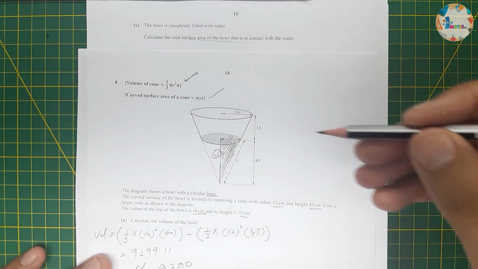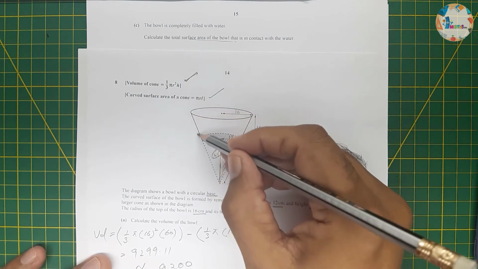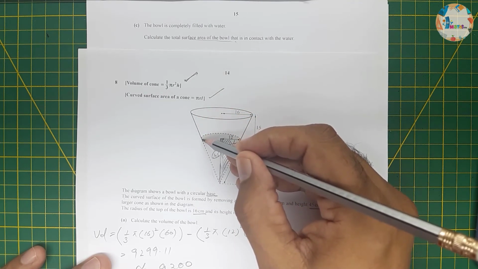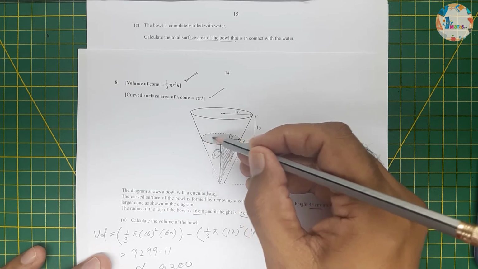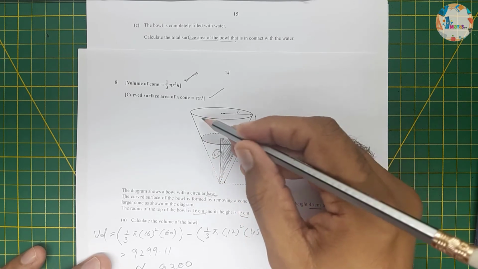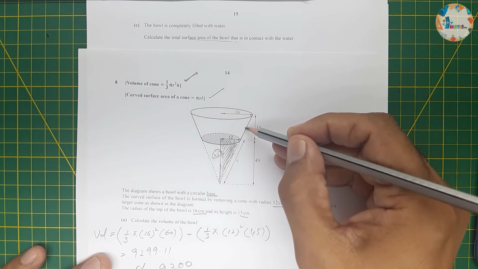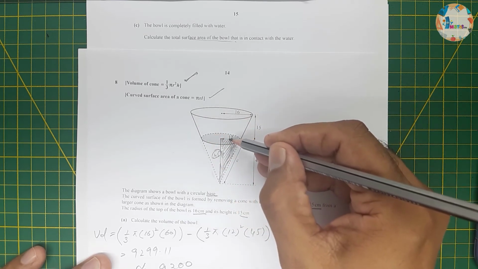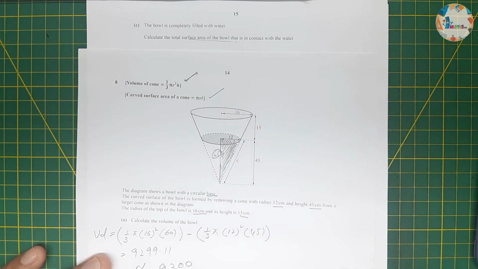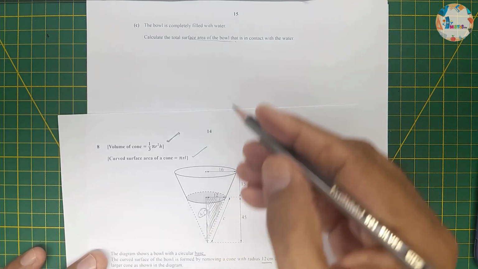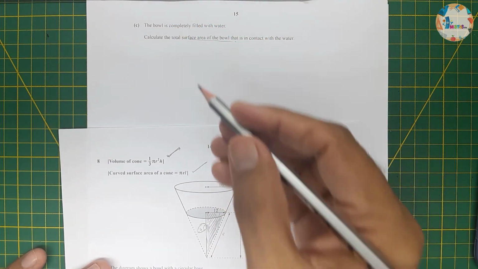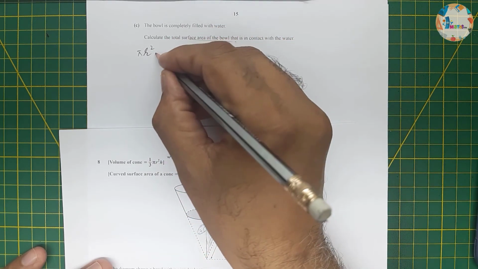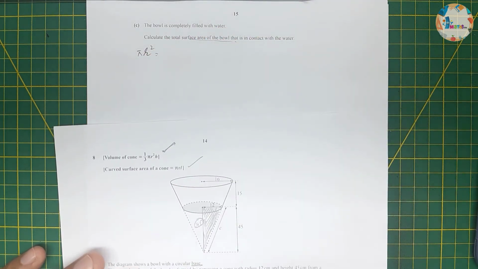So we will calculate the total surface area of this bigger cone, then find the total surface area of the smaller cone, and subtract, and we will get the curved surface area of the bowl. In that we will add this base area, which is pi r square. So this is our strategy to solve this question. So first of all we will find this base area, which is pi r squared. This is the base area of this bowl.